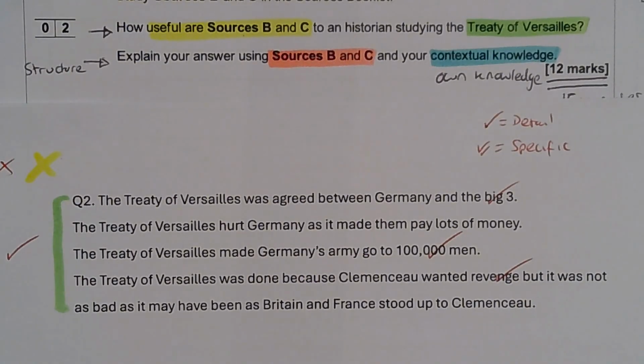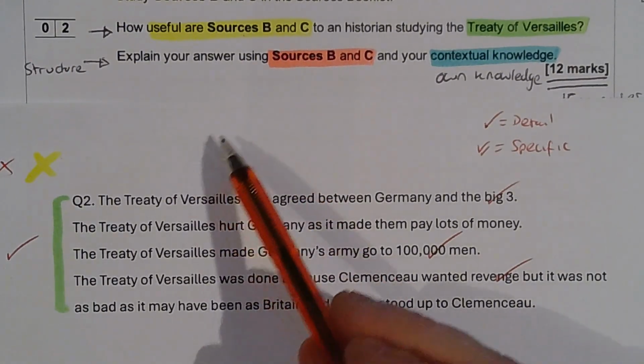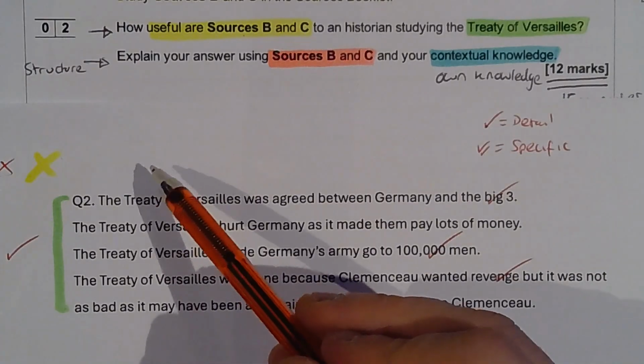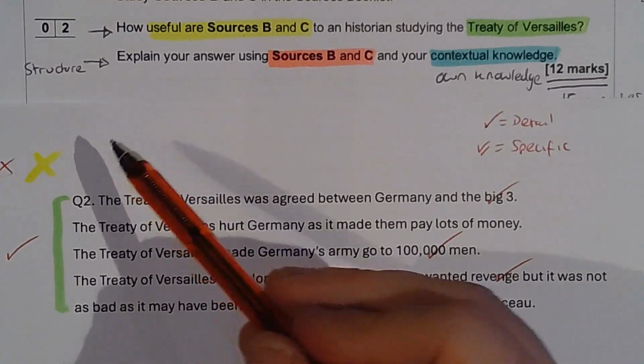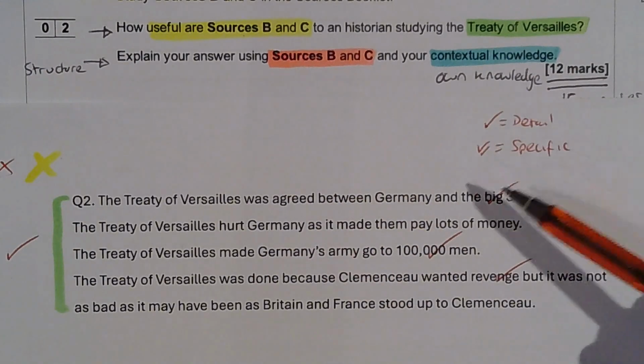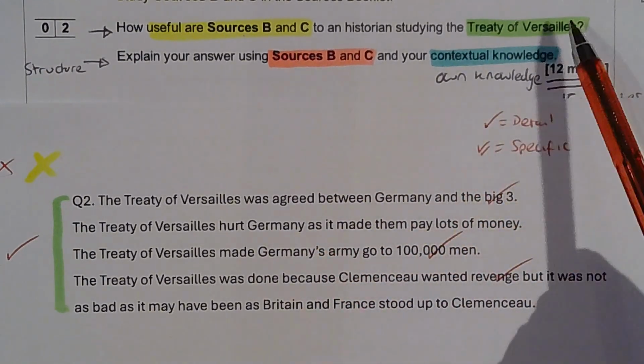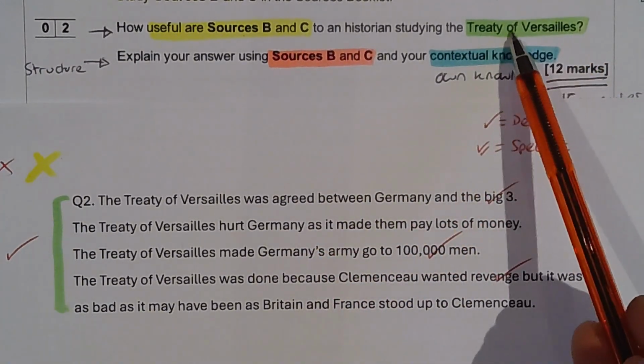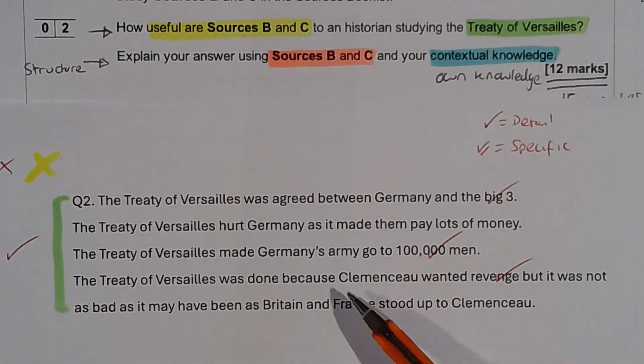So that might drop you a few marks. So if someone was to say, I can see in source B this, you might pick up another mark. But ultimately, for you to pick up marks, you just need to tell me what you know about the history, and you'll get marks from doing that.